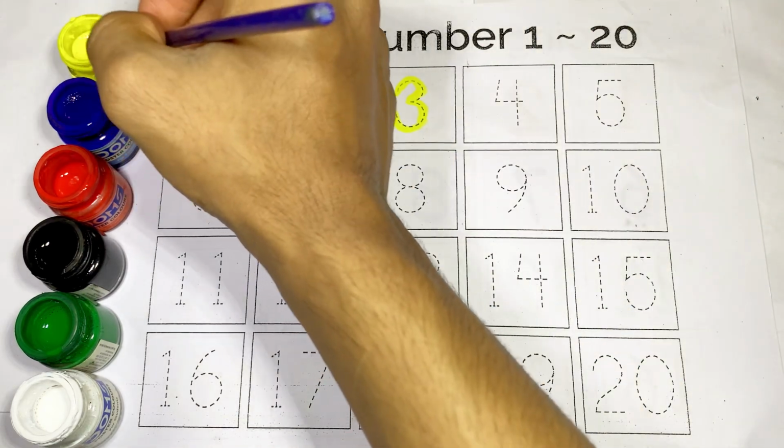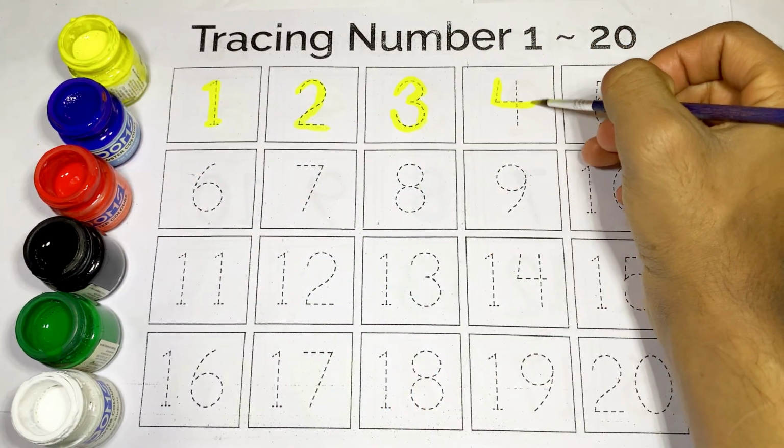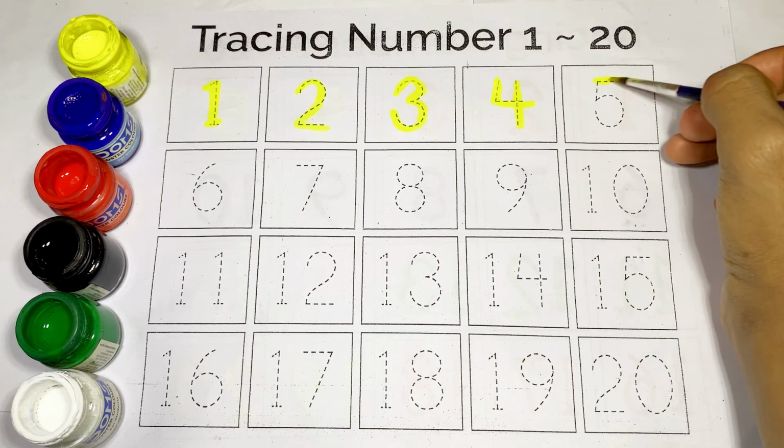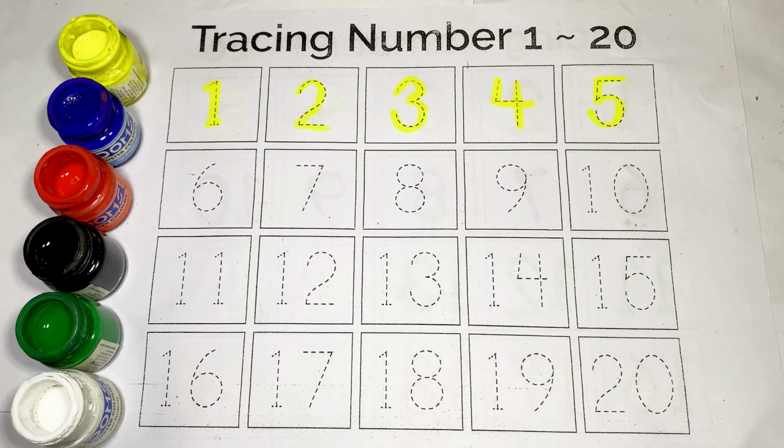Kids, next 4, and again use yellow color. F O U R, 4. 5, F I V E, 5.